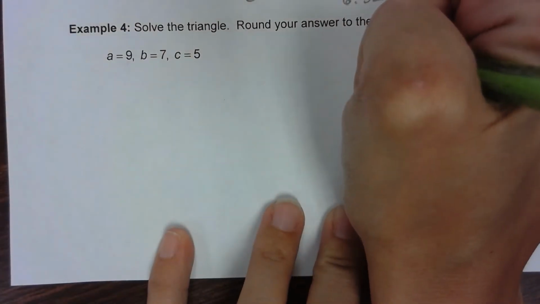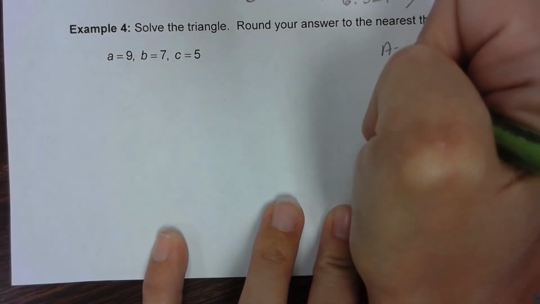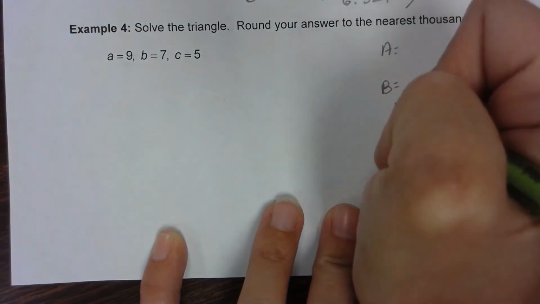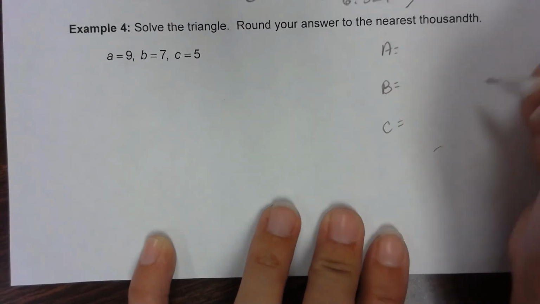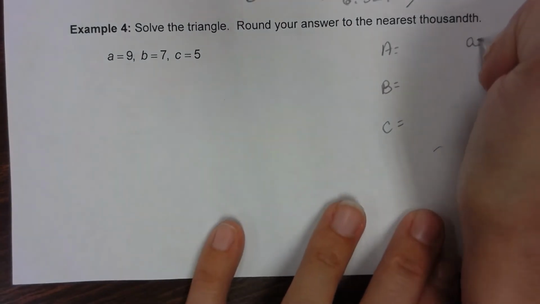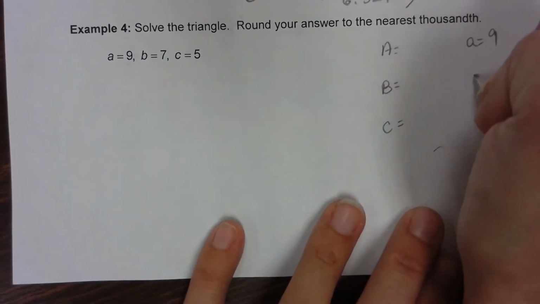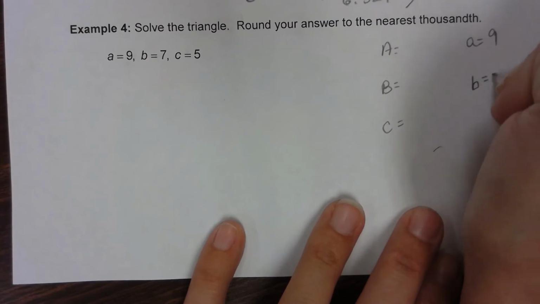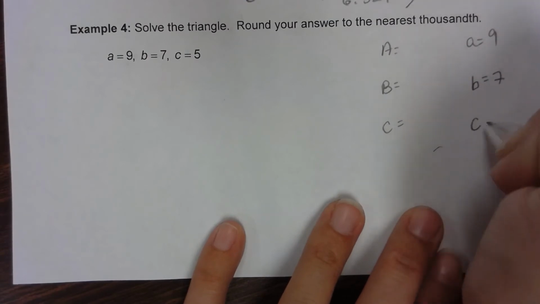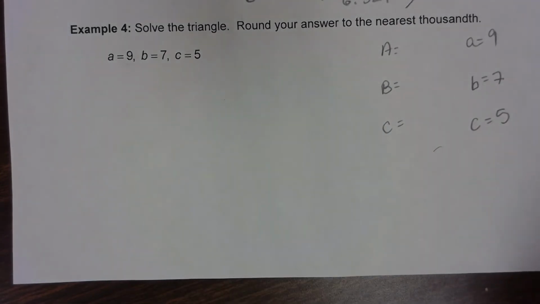So, A, B, C. A is 9, B is 7, C is 5. Which angle are we going to solve for first?